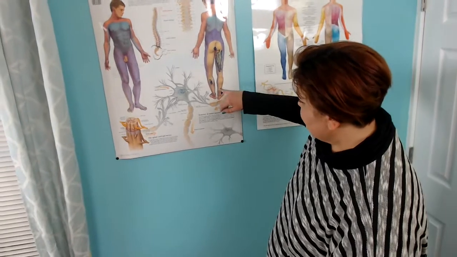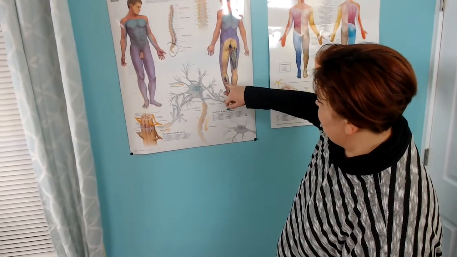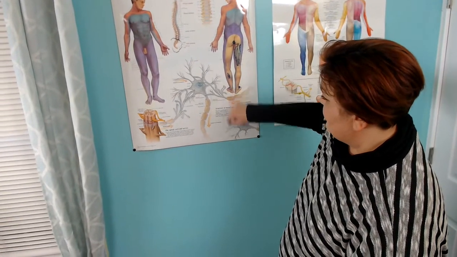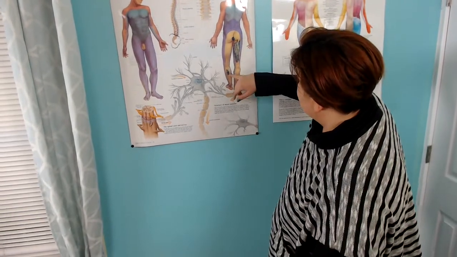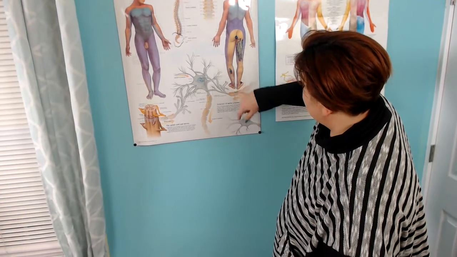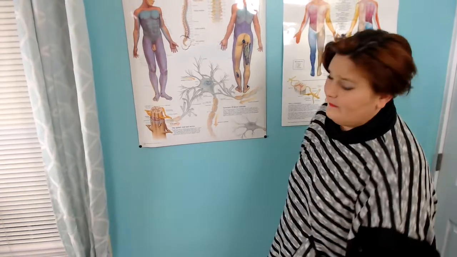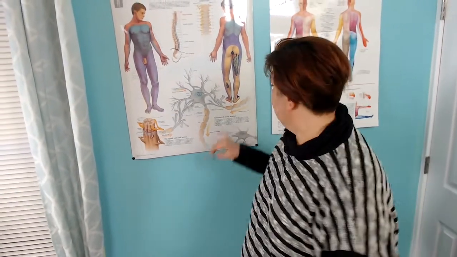The same on my left calf, that corresponds to my S2, S1, and the numbness in my feet corresponds to a cyst that is new on my L4. But that's using this method.